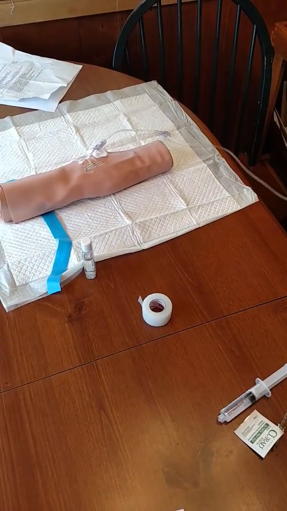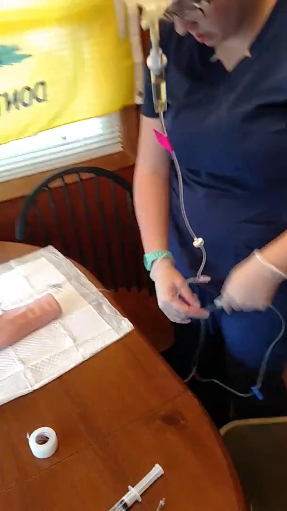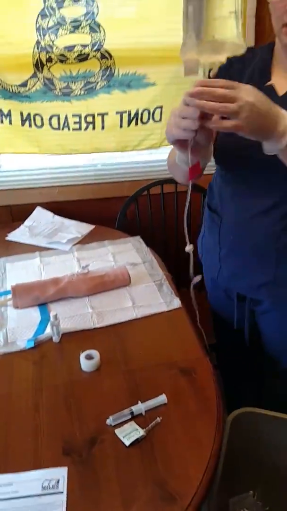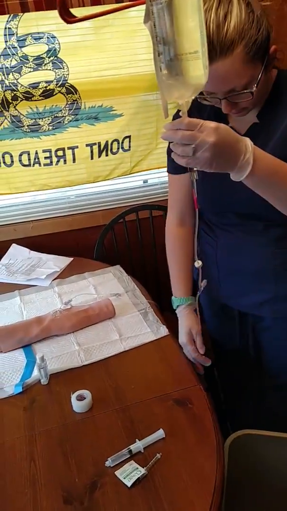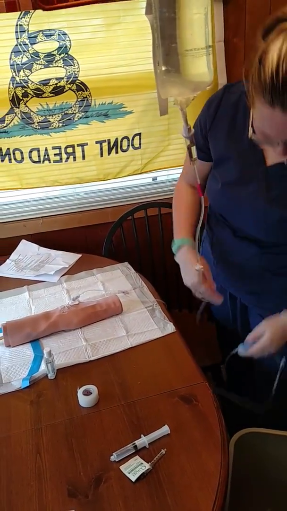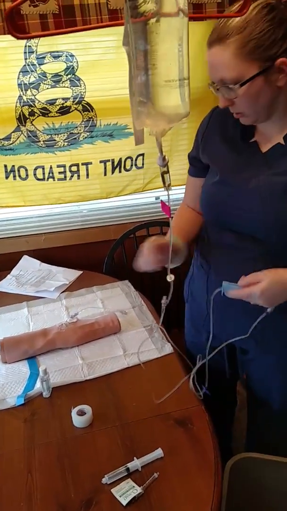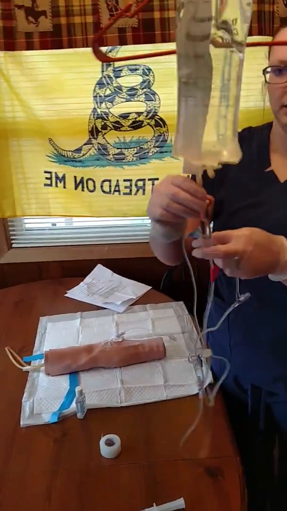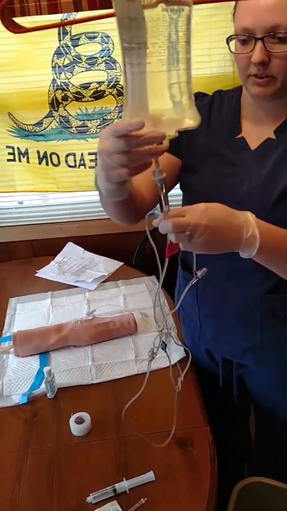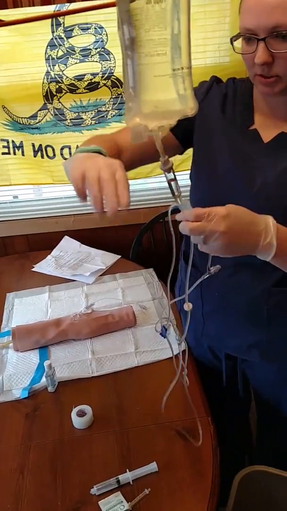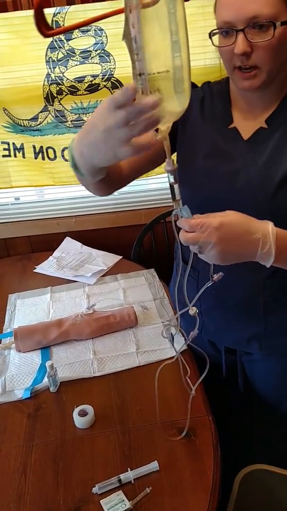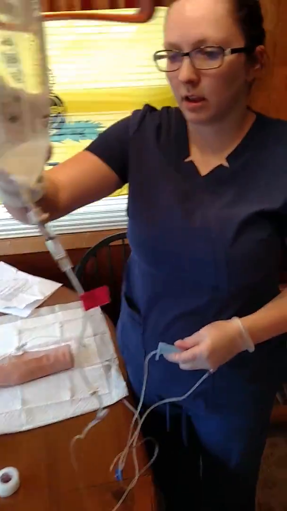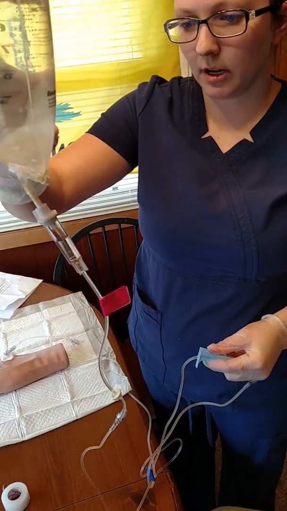And make sure all of our... Alright, let's get going here. So we want 28 drops per minute, so that's about 7 drops in about 15 seconds, just for my timing purposes. Just kind of hold it here, open it up.